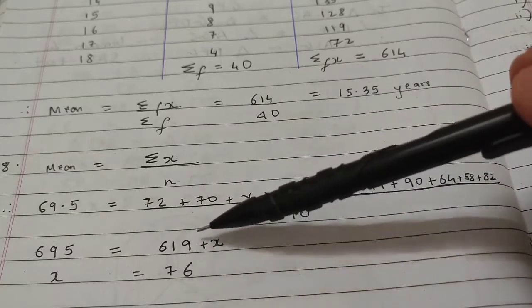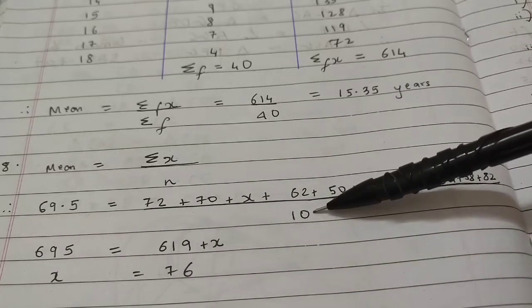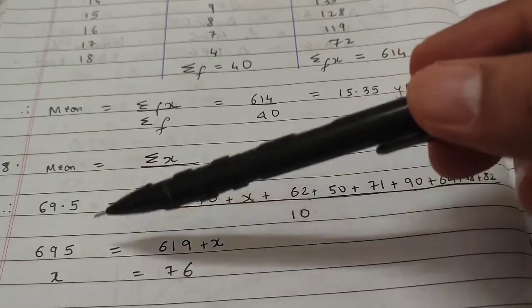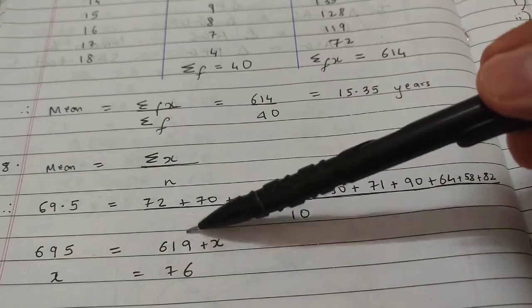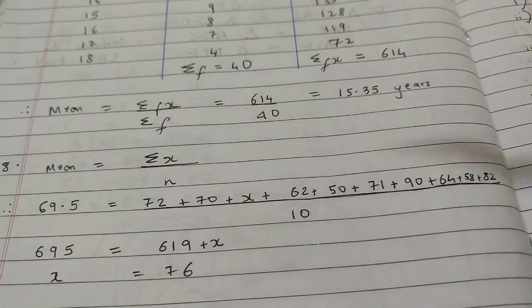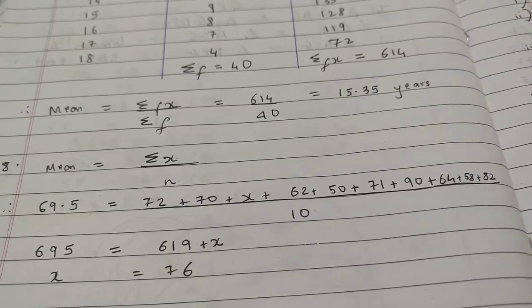It will have to be written like this, upon 10, that is the value of n. 10 goes up, that becomes 695. Shift this, becomes subtraction. So we get the value of x as 76. That's the missing value in that range.